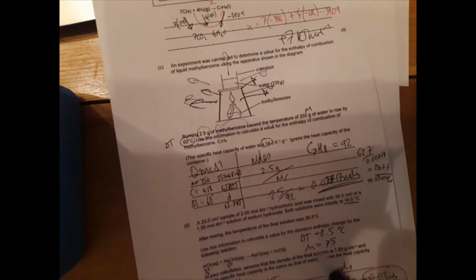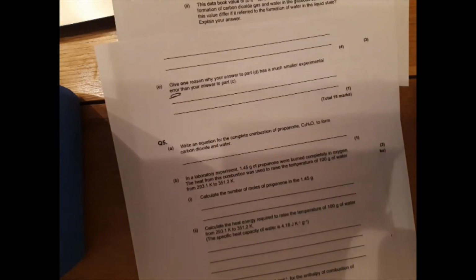This is going to have less heat loss because it's just done in a beaker. The burning ones, the combustion ones, have heat loss all over the place. If you light a match, the heat doesn't just go up into the water. It goes in all directions. So that's the idea there. Yeah, less heat lost.